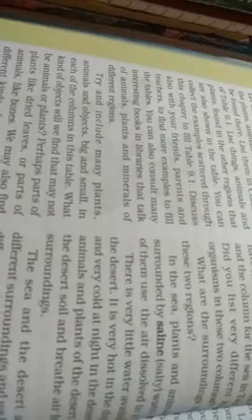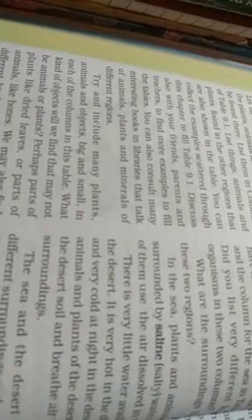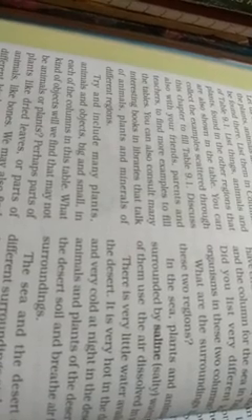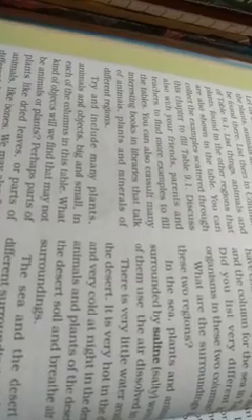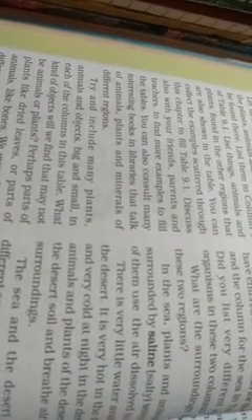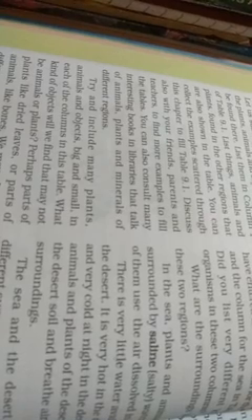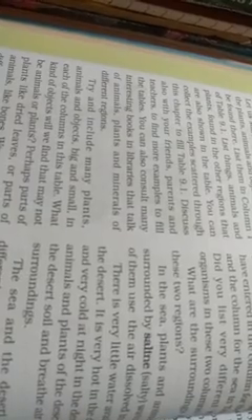So in that manner they have long legs to avoid the heat. They excrete a small amount of urine. Their dung is dry and they do not sweat. Since camels lose very little water from their bodies, they can live for many days without water. See, without water, a camel can live even for a month.